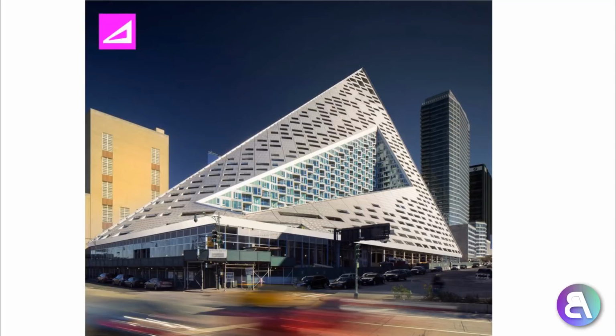Number 2, use the project shape, so the shape of the building, to create your project logo. So shapes are of course extremely important, and if you have an interesting shape, you can use it for your logo. And I'm going to be showing you that on one of my first architectural school projects.